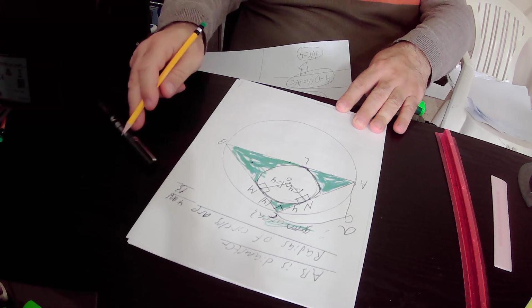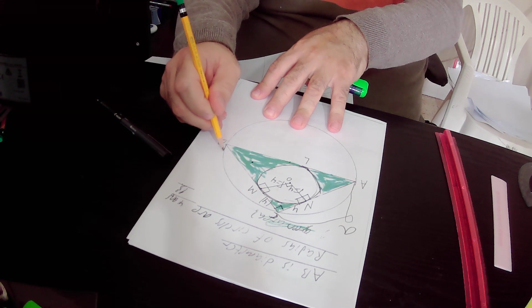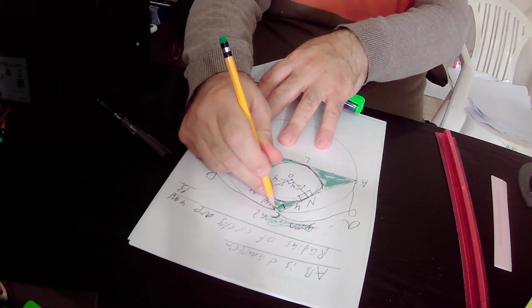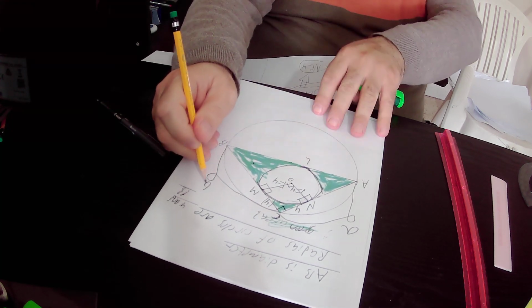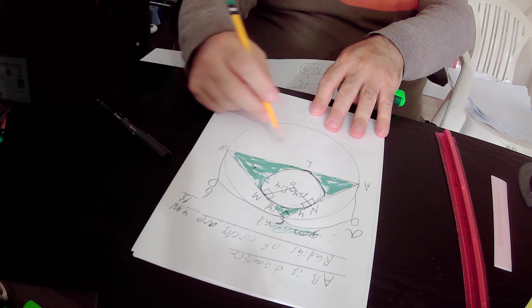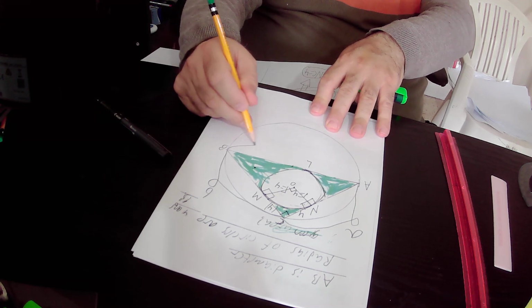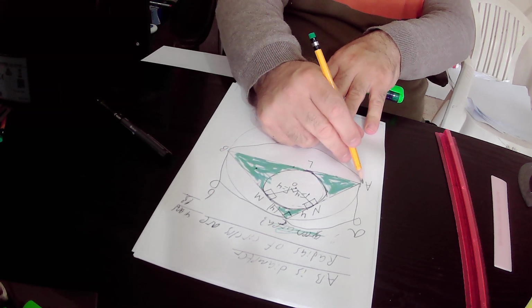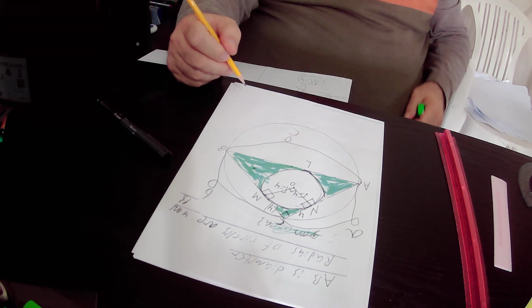We will define side BC of triangle ABC as B. Here, side BC equals B according to our definition, and we will define side AB of triangle ABC as C. So here side AB equals C units according to our definition.